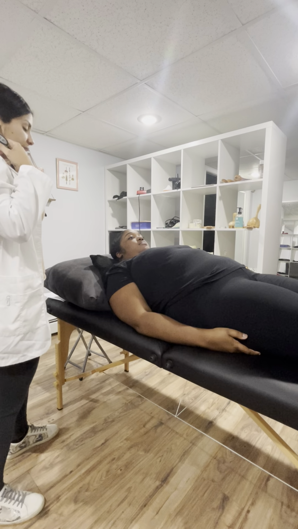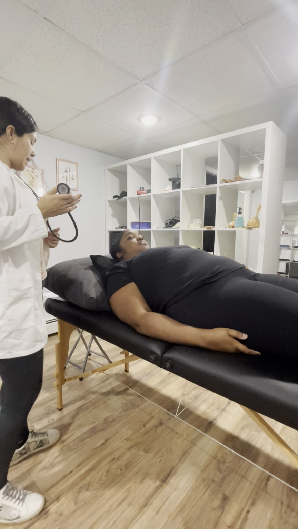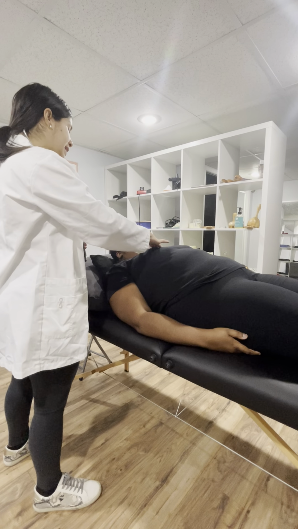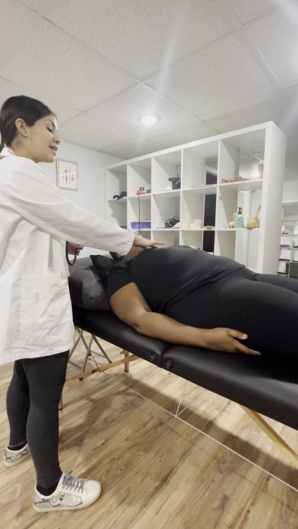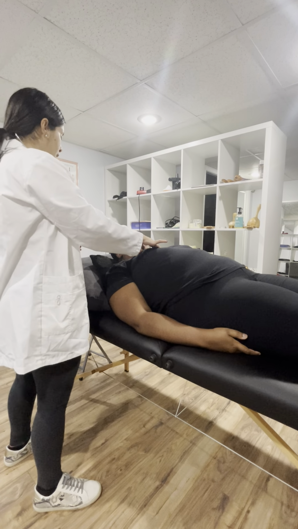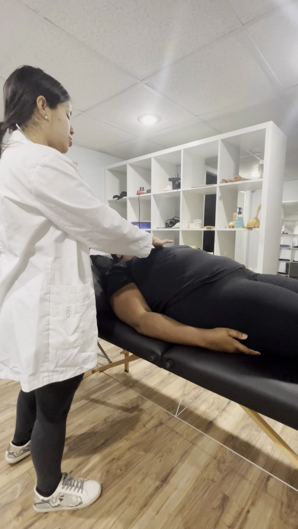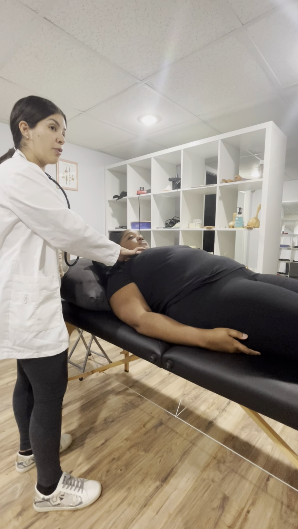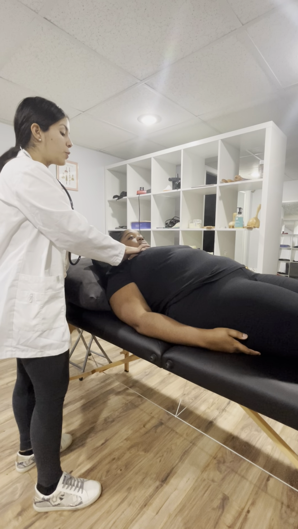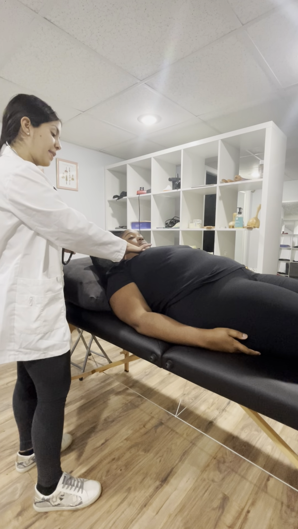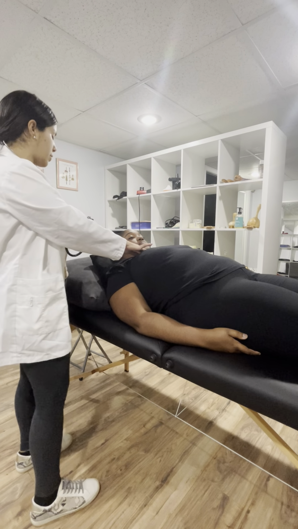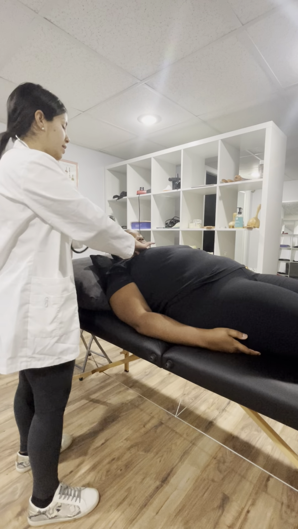With auscultation, we're going to start at the aortic. The aortic is located at the 2nd intercostal space at the right sternal border. So we're going to locate her clavicle, and then we're going to move down and start counting, and we're going to find that 2nd intercostal space at the right sternal border, and that's where we're going to listen to the aortic.